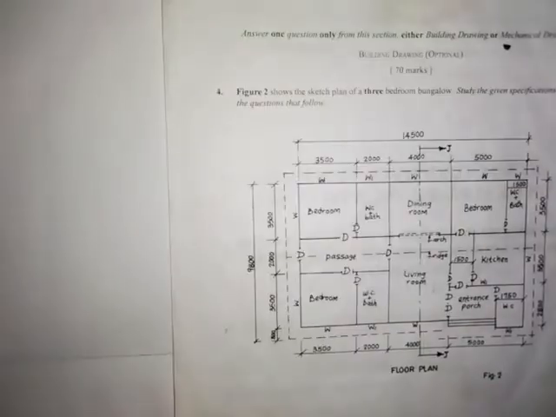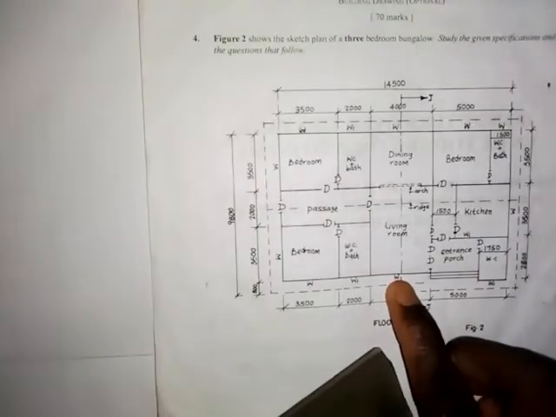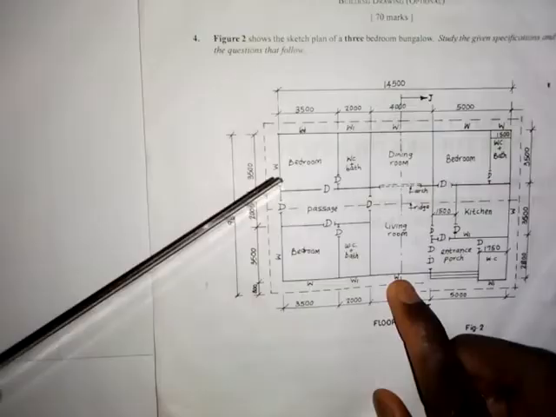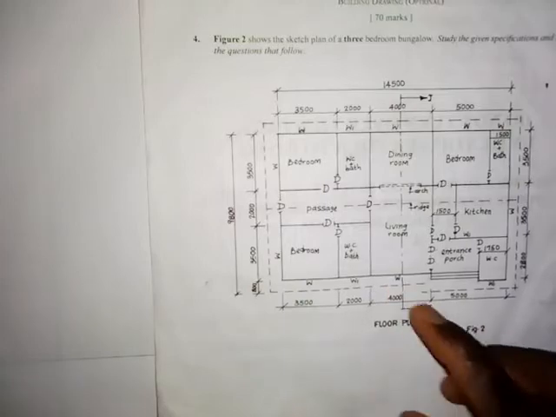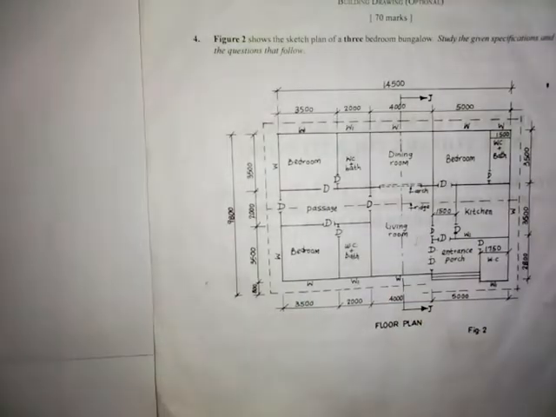Okay. So after taking that, the next wall that we have here is this one. Whose distance from here to here is 5,500. So 5,500 by 50 gives us 110.